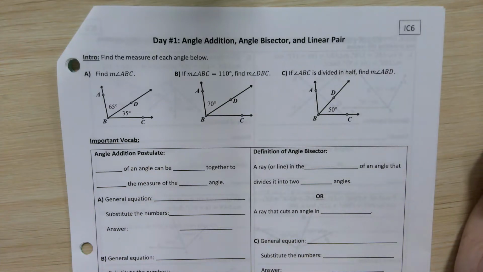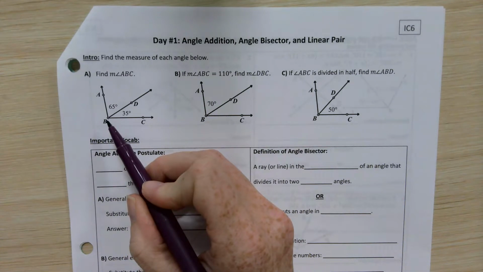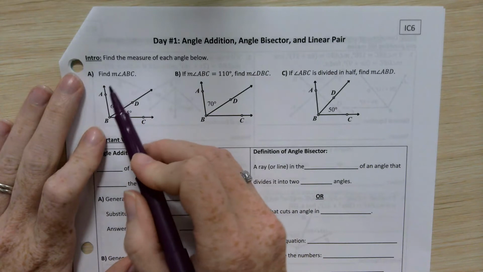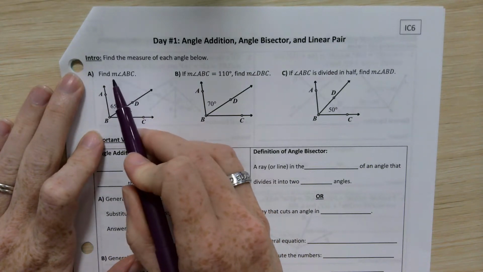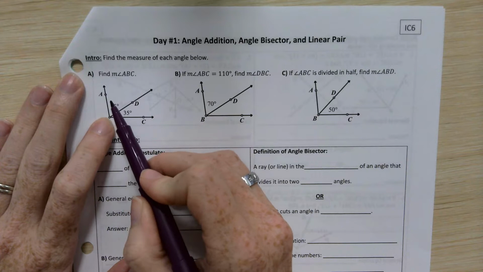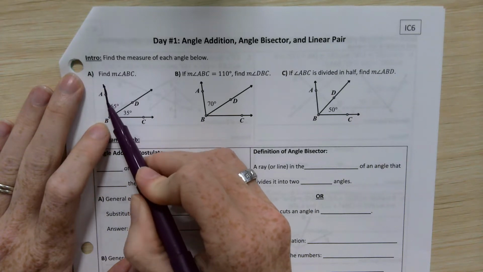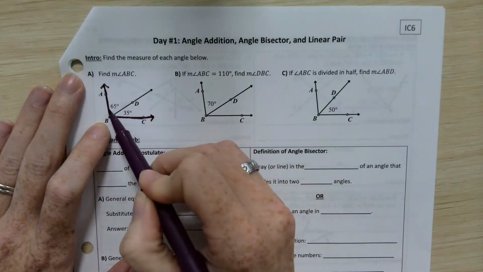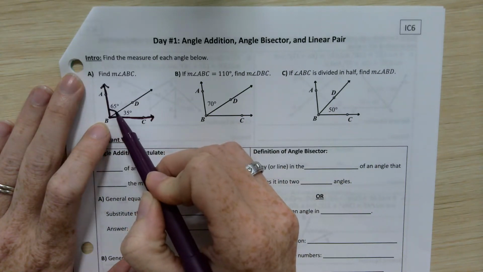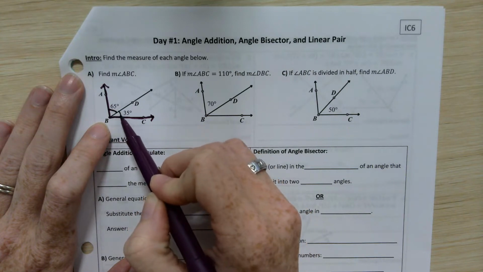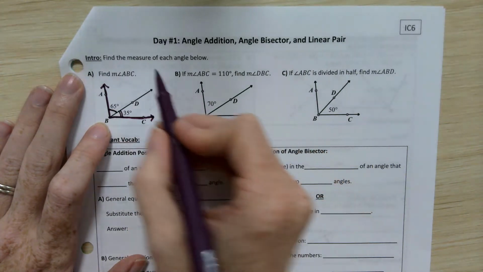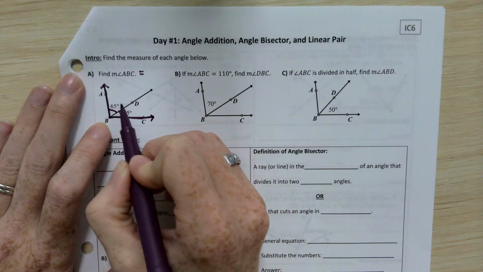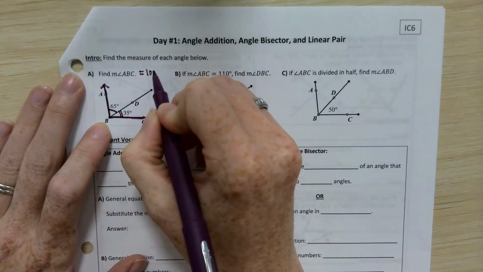As we get started, we are going to get moving by thinking about the measurements of some angles. As we look at this first picture, they are asking us to find the measure of angle ABC. That is the rotation that would take us all the way through this larger angle in the picture. If we start traveling, that part of the angle is 65 degrees, this part of the angle is 35 degrees, so the measure of angle ABC would be 100 degrees total, all the way from one side of that angle to the other.